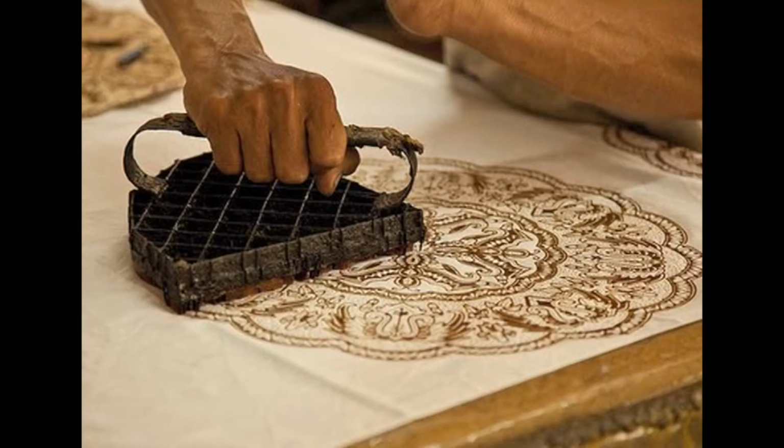Designs with fine lines which are too fine to be cut on a wooden block are made by inserting short pieces of copper strips or pins. For obtaining an overall design of colored dots, a block-like instrument containing 10 to 40 needles is used.